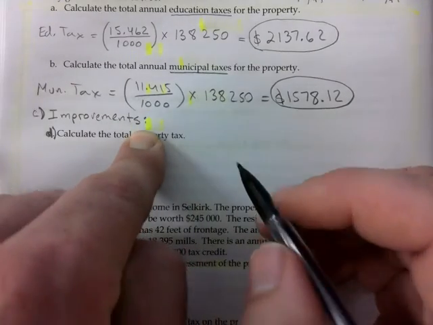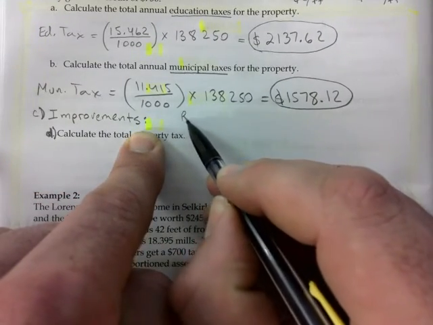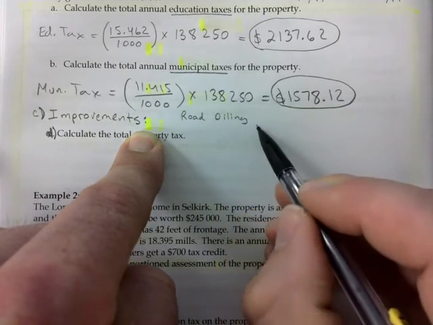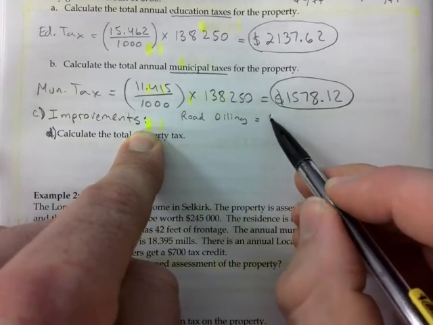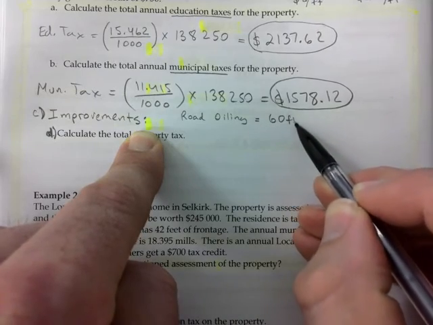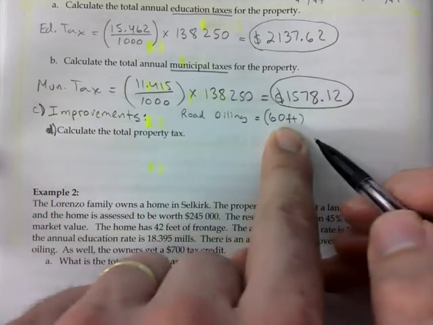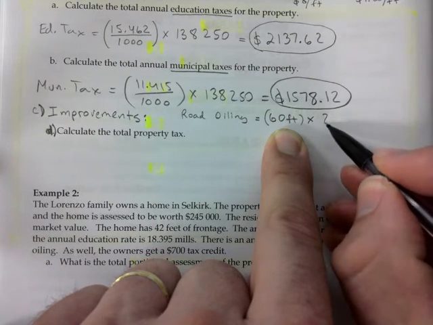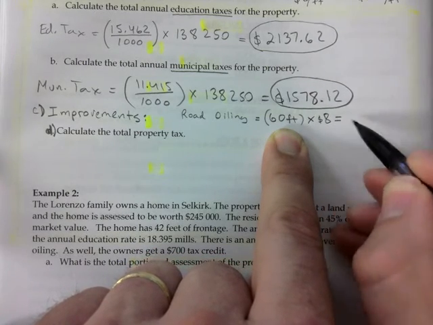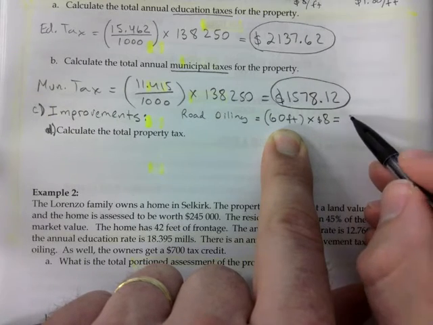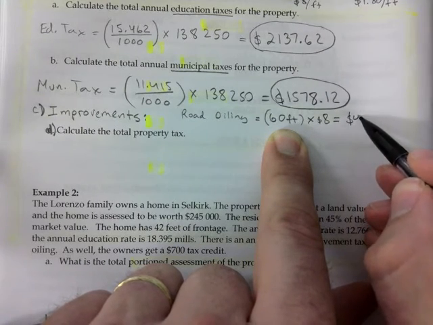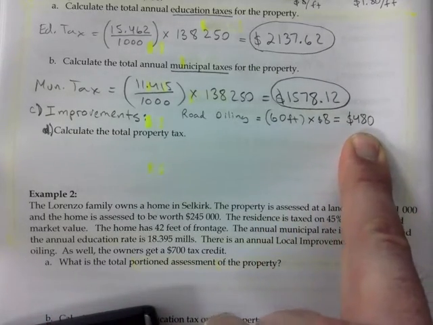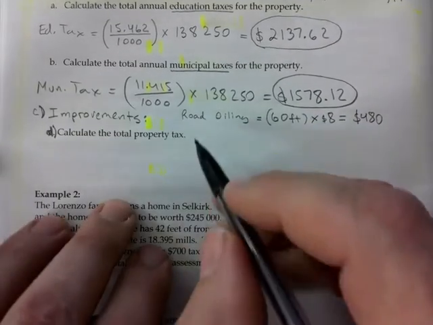So for improvements, we have road oiling. What we do there is we take the 60 feet frontage of the home and multiply it by the $8 amount, which gives you 480. Because time is kind of running out here, I'm just gonna give you what that is. So it's 480.